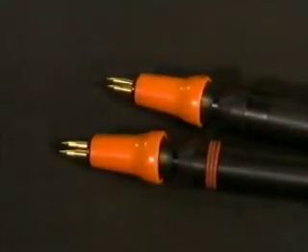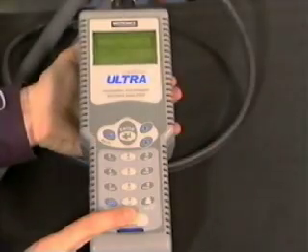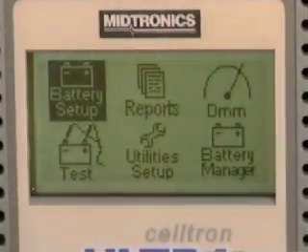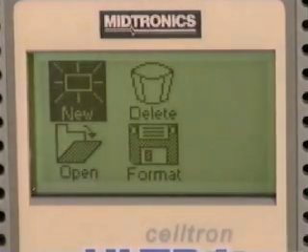Let's start with the DuraProbes. To begin testing, press and hold the power button. Select Battery Setup in the main menu section and press the Enter key. In this case, we will be conducting a new test, so select New and press the Enter key.